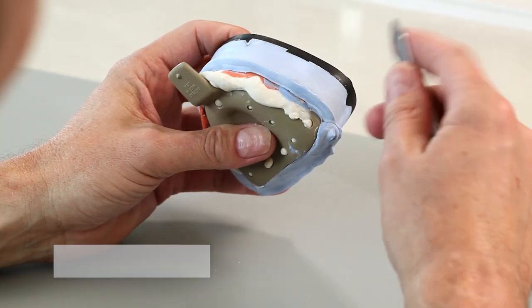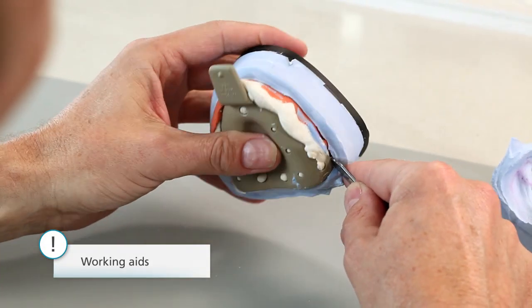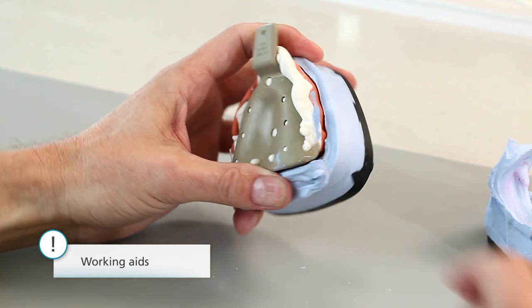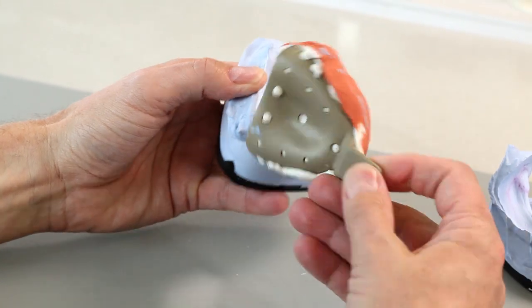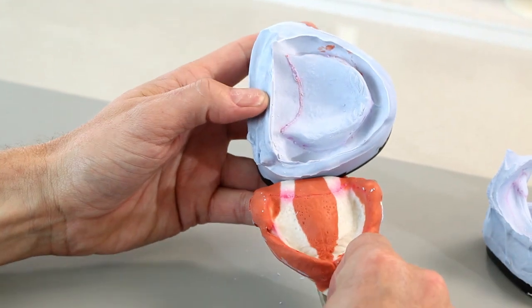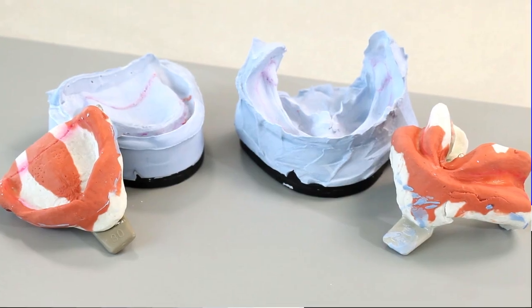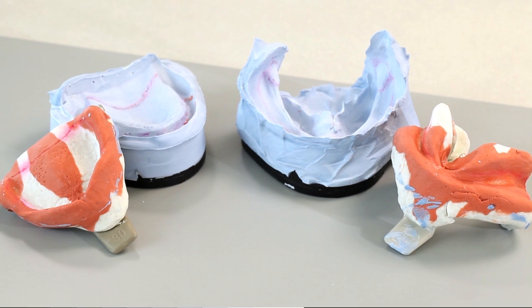Cast the models in dental stone in the usual manner using the preliminary impressions. After the dental stone has set, carefully remove the impression from the model. Make sure that all the information from the preliminary impression has been accurately reproduced on the model.